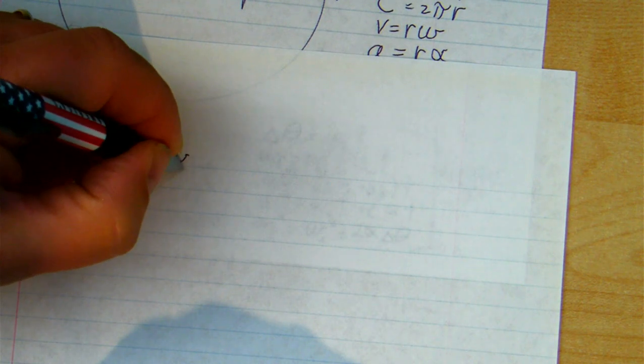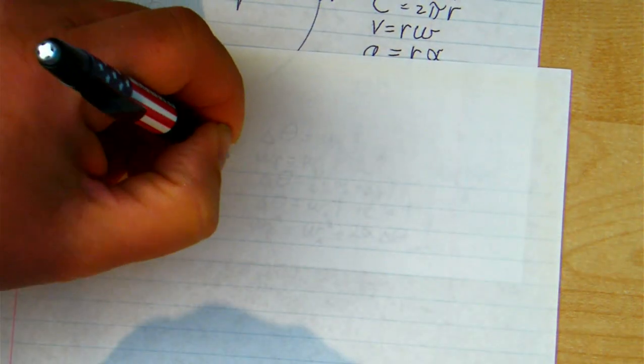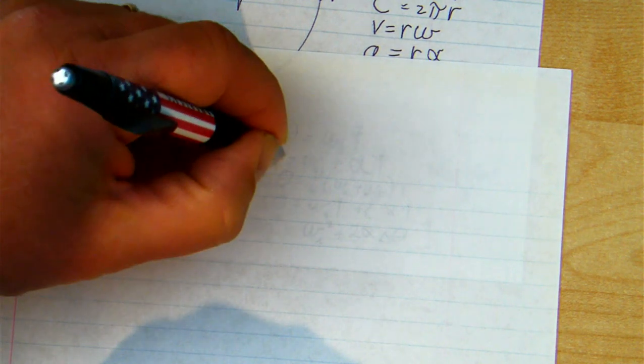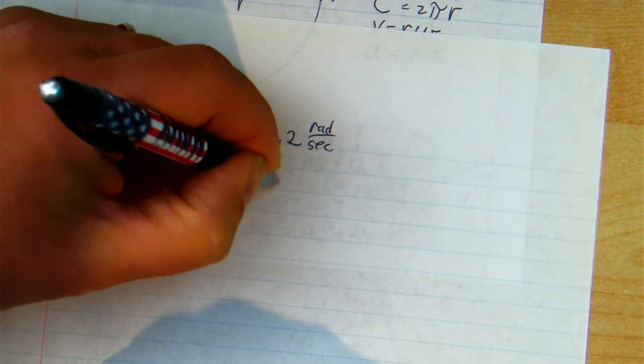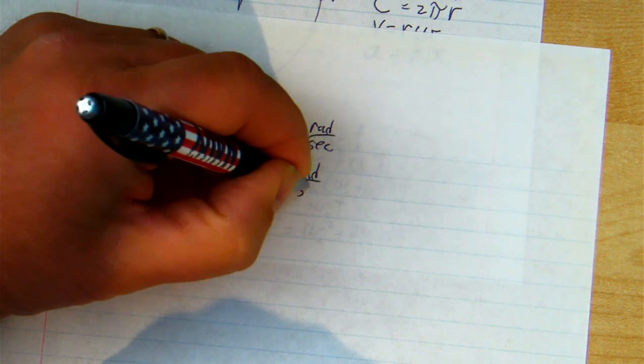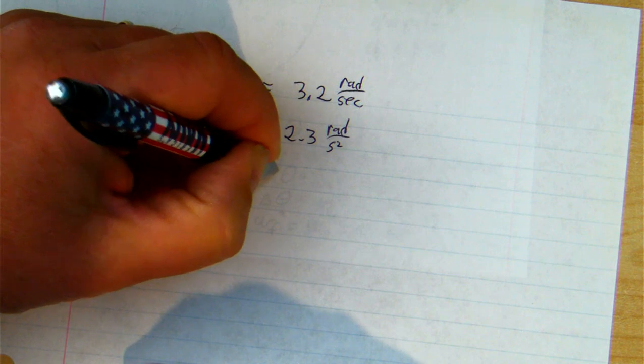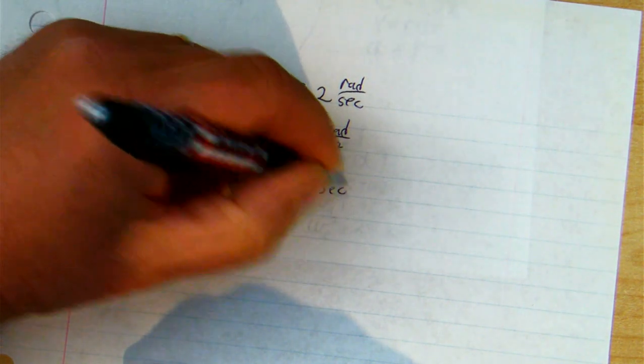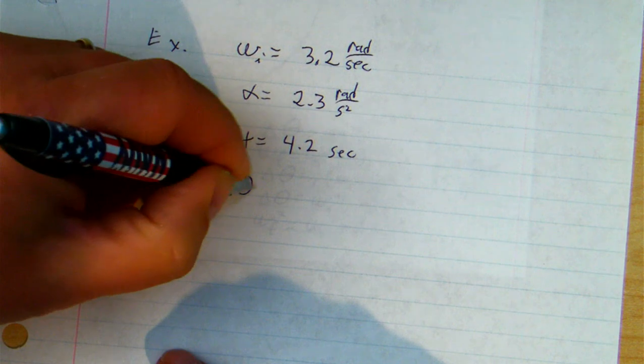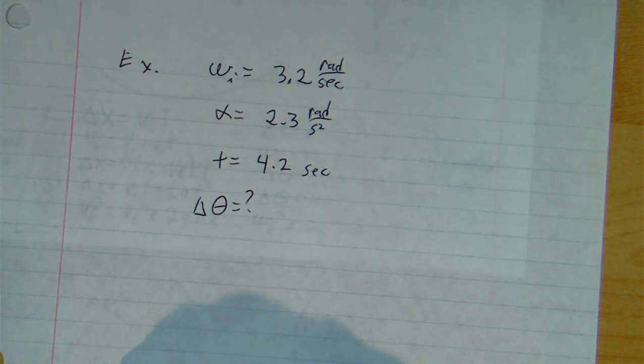So suppose I have an initial angular velocity of 3.2 radians per second, and I undergo an angular acceleration of 2.3 radians per second squared, and I do this for a time interval of 4.2 seconds. And I ask you, what is my total change in angular position?